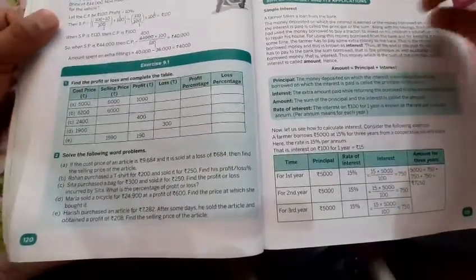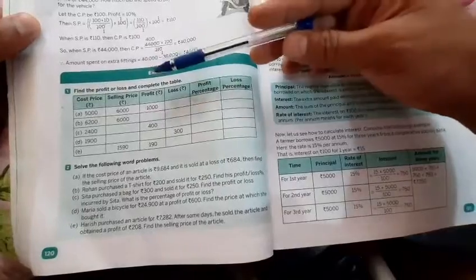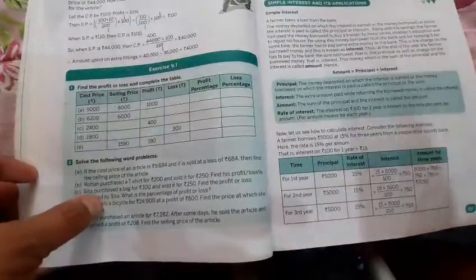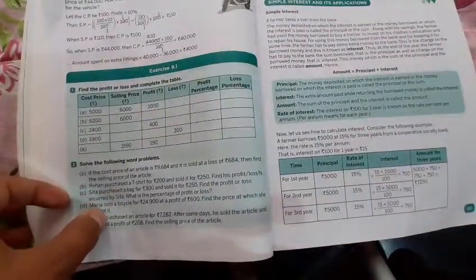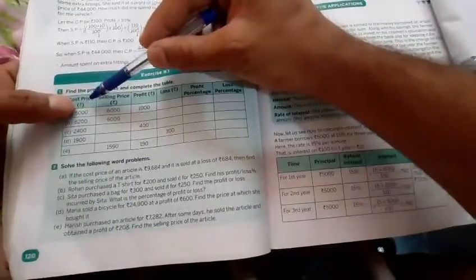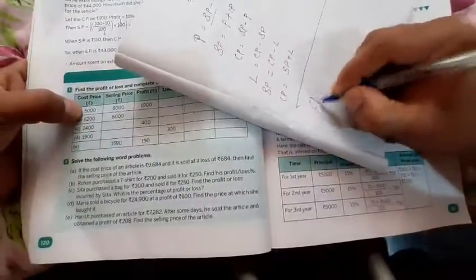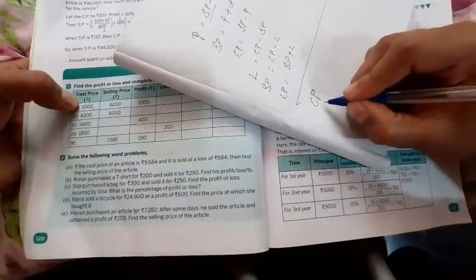The question is, find profit or loss and complete the table. We have to find this profit or loss and complete the table. What is given here? Cost price is given here, 5,000. I'm writing here, cost price, short form is CP.